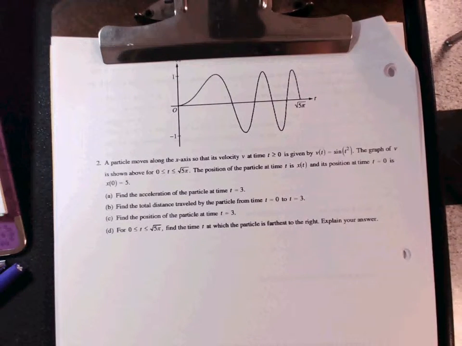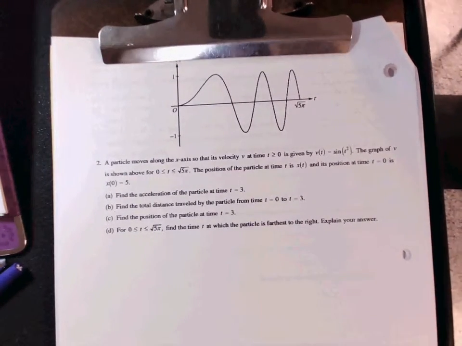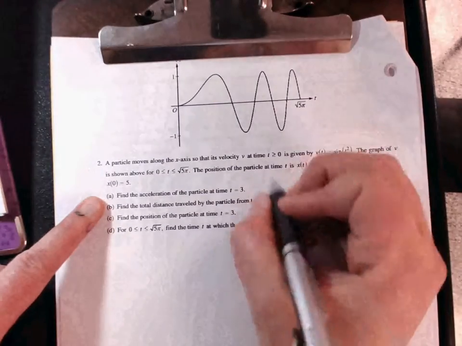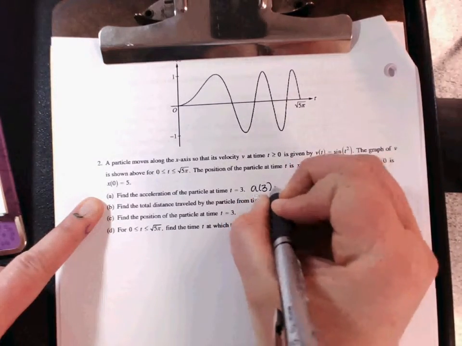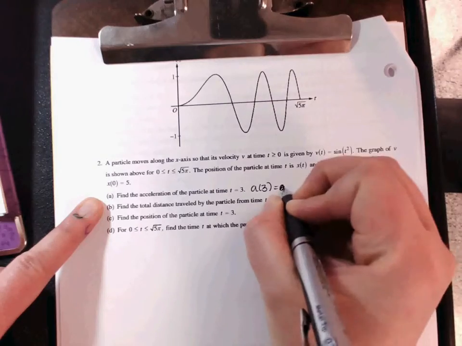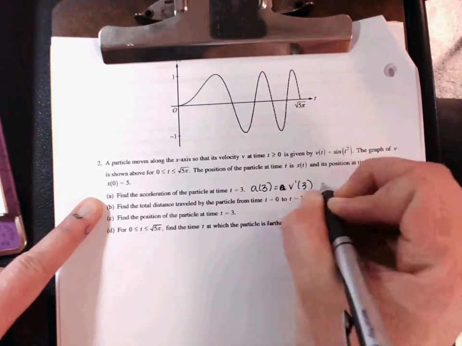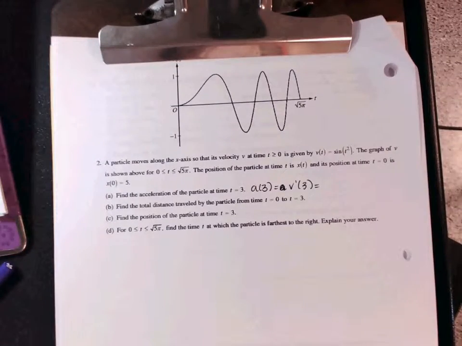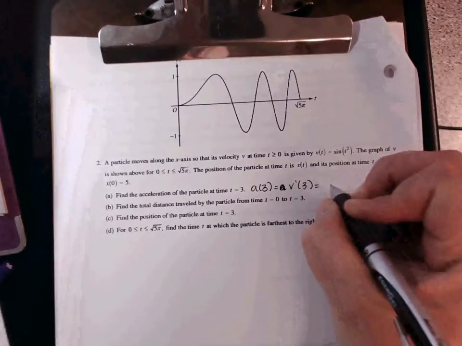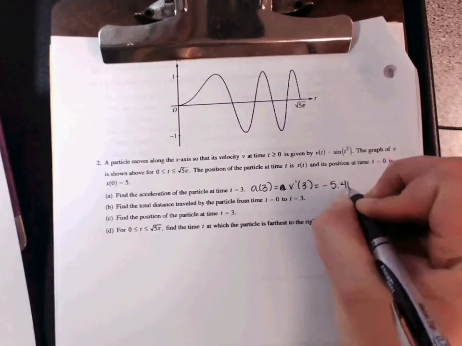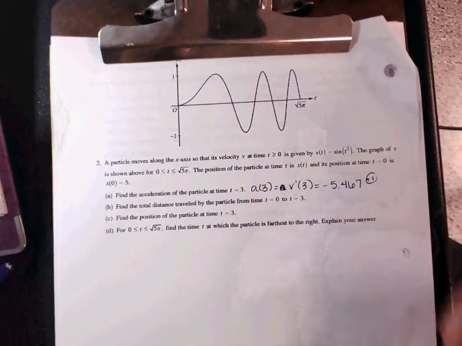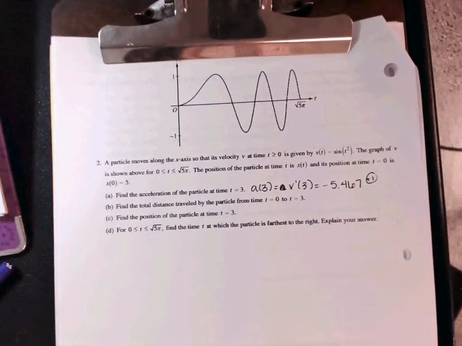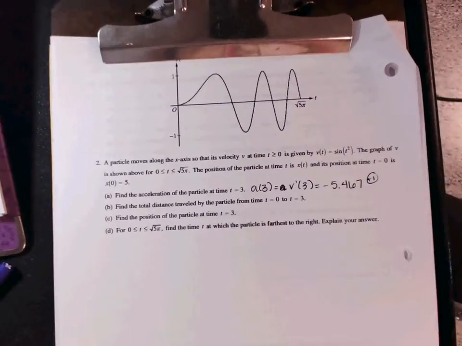So part A, you wanted acceleration. What should you have done? Hopefully we all got it. Okay, so you would have put v prime of 3, and then you got 5.467, and it should have been negative. Okay, that was only plus 1 point. So pretty straightforward. You had velocity, you wanted acceleration, take the derivative, done.